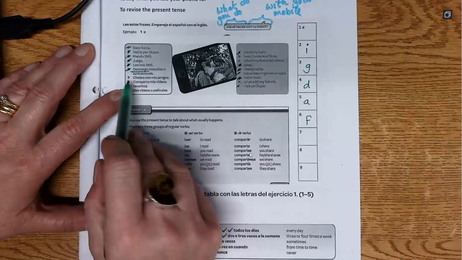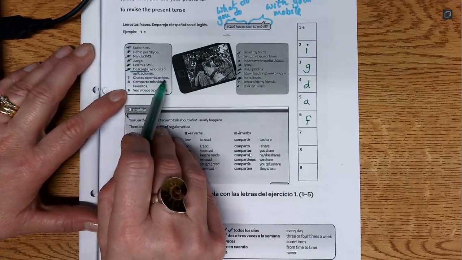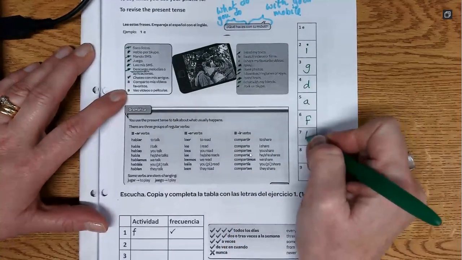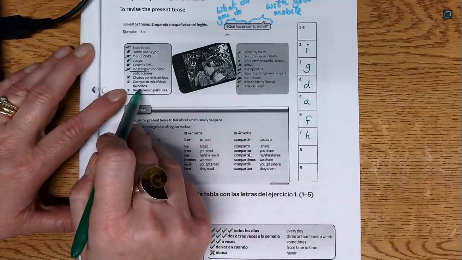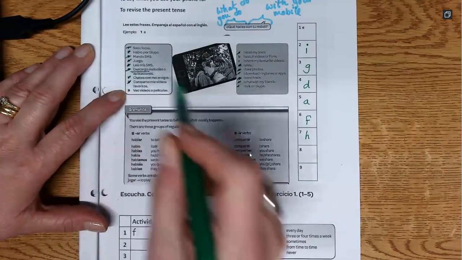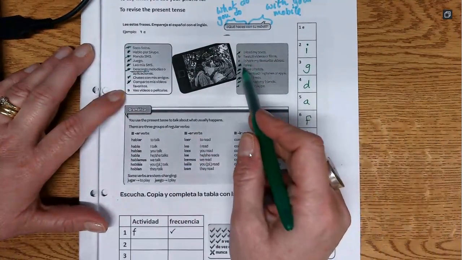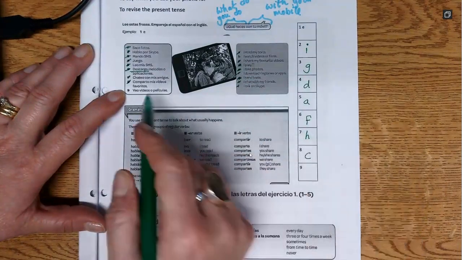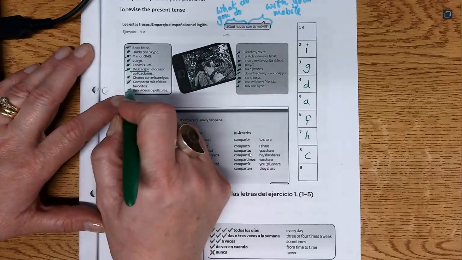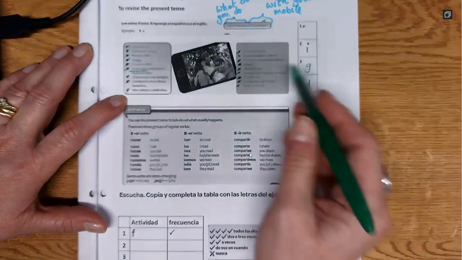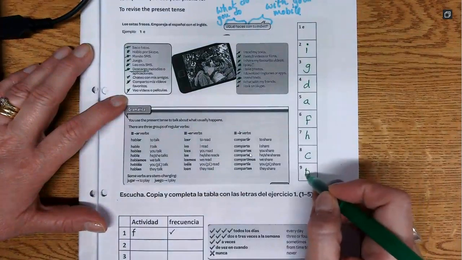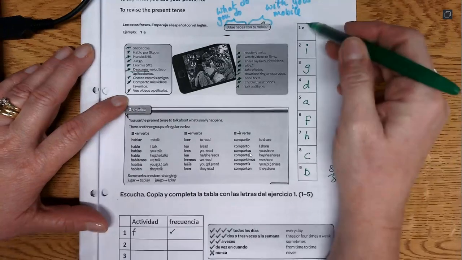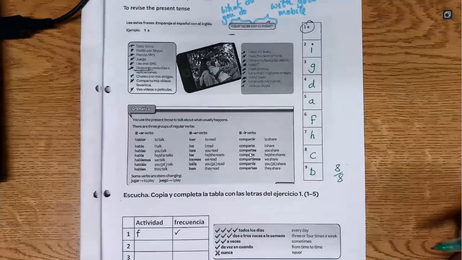Okay, then we've got 7, chateo con mis amigos. So I chat with my friends. Chateo, I chat. There we go. And then we've got comparto mis videos favoritos. So I share my favorite videos, which is, there we go, C. And then we've got number 9, veo videos o películas. I watch videos or films, which is B. Okay, give them a tick if you got them all right. Then by all means write 8 out of 8. Obviously it's not 9 because don't forget that number 1 was an example, so you can't score for that.